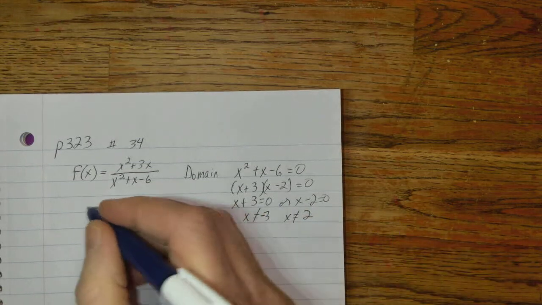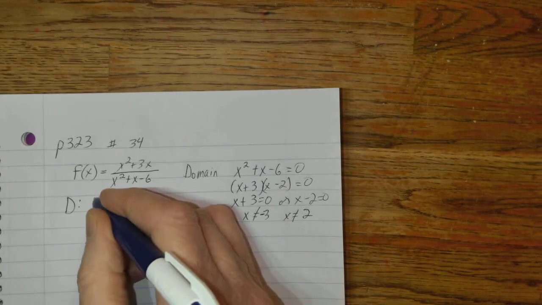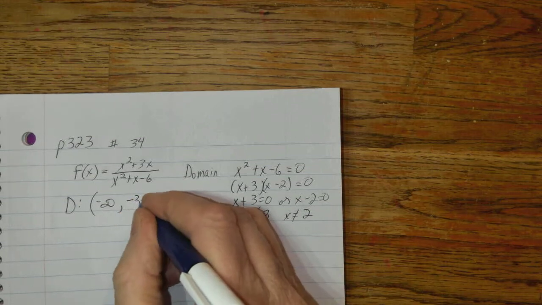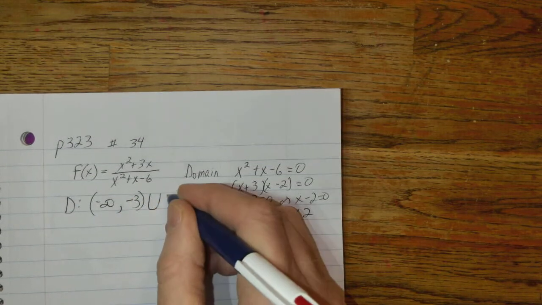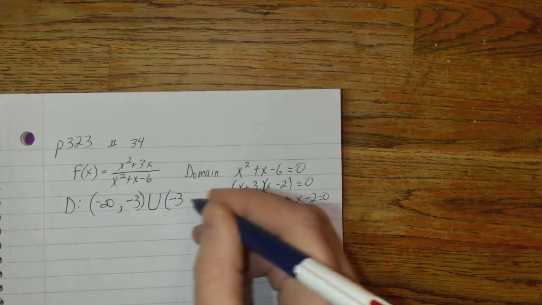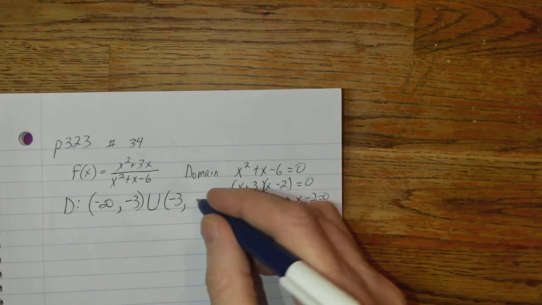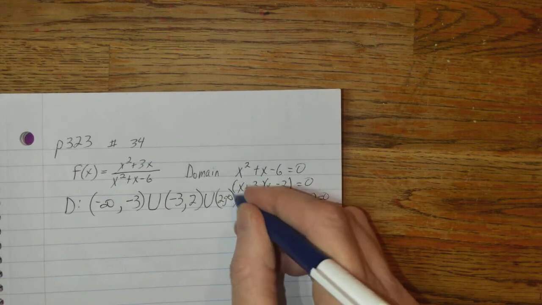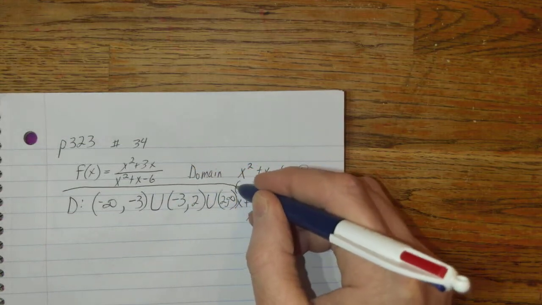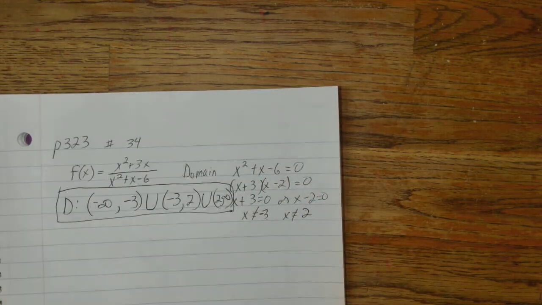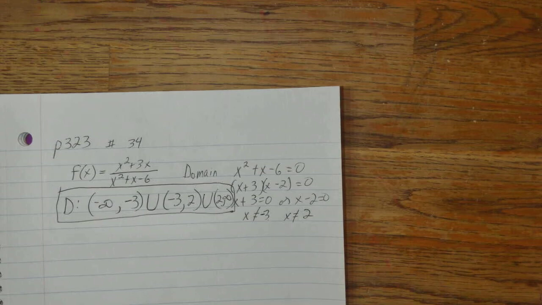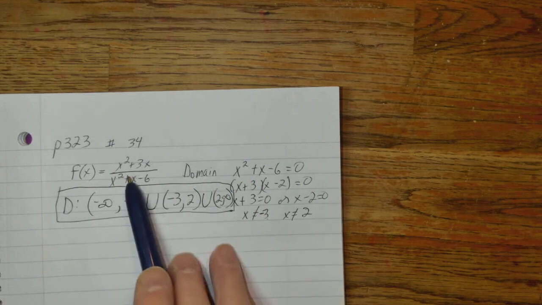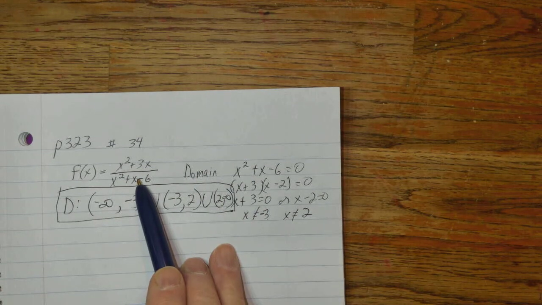So our domain: we're okay from negative infinity to negative 3. Can't be negative 3 though. And on the other side of negative 3 to 2, and then from 2, whoops, to infinity. Didn't plan that ahead very well, did I? Alright. So there's the domain. So we just set the denominator of this function equal to 0.